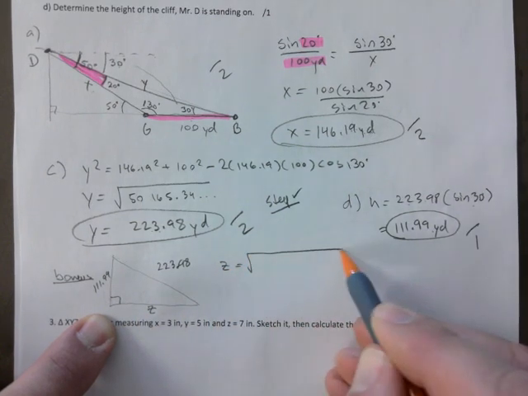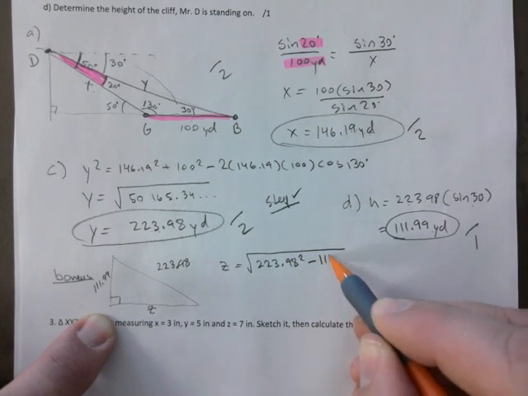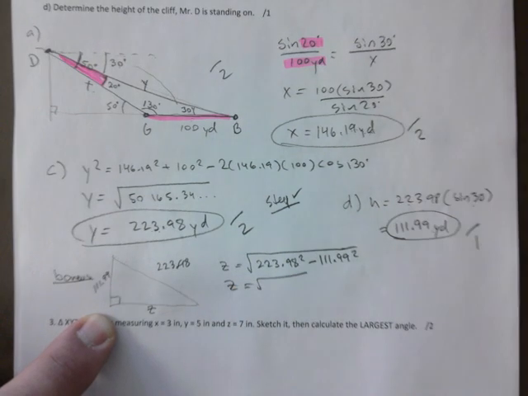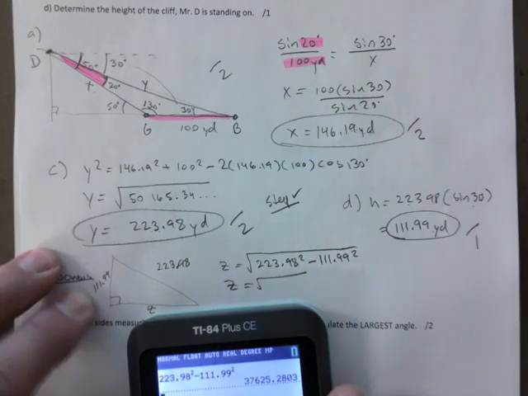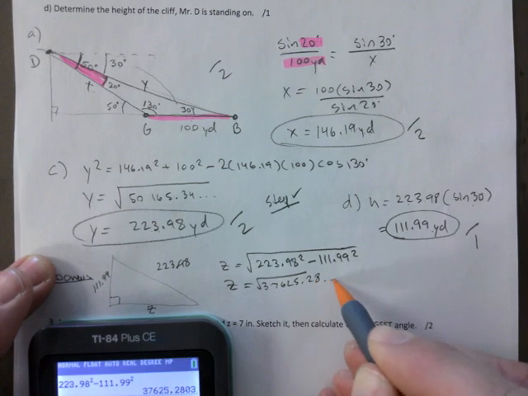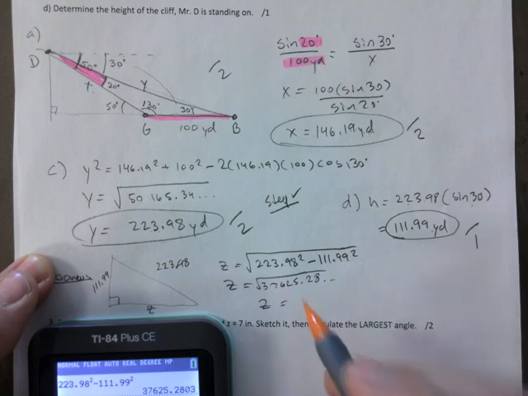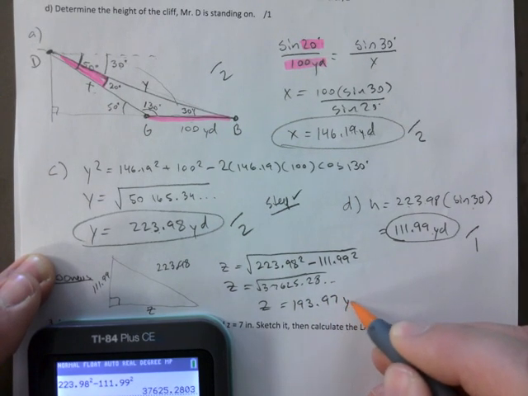So z is just 223.98 squared minus 111.99 squared. I have to do this actually. And that is 3762528, so forth. 193.97 yards.